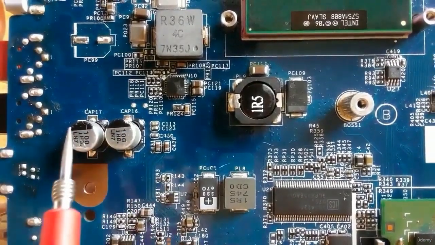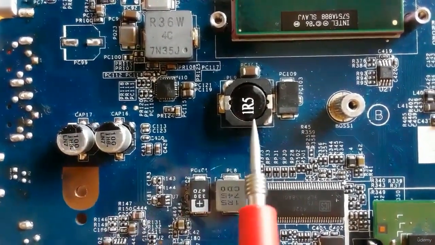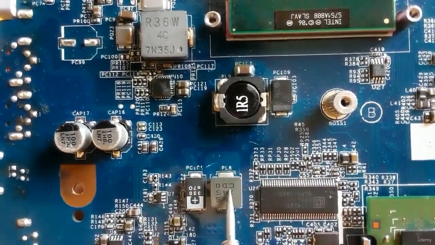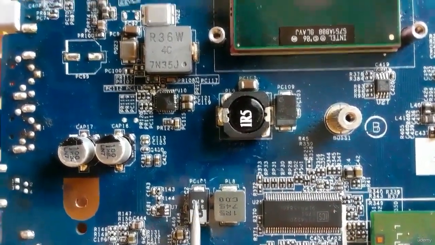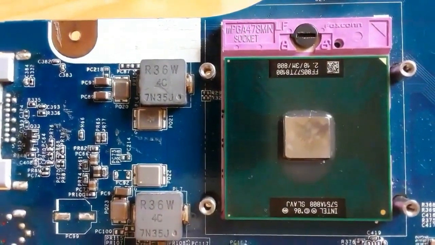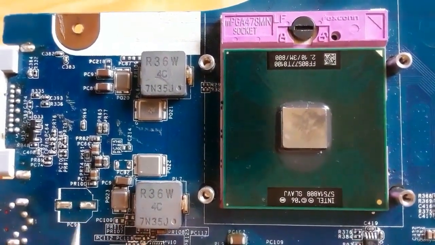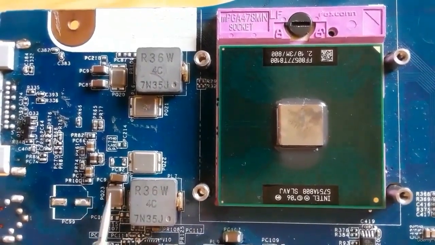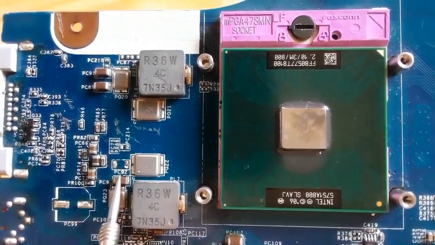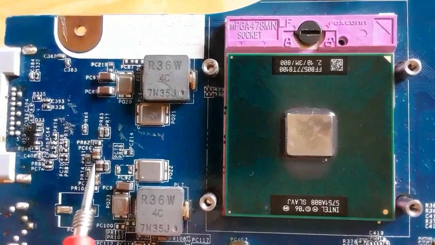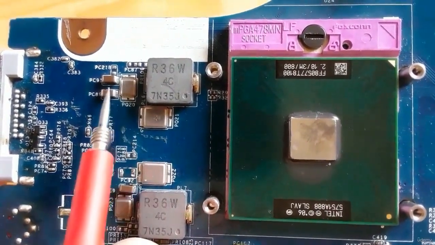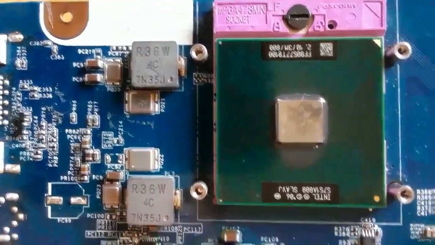So as you can see, here we have capacitors, inductor, this is a capacitor, inductor, capacitor, a polarized capacitor. Here, as you can see, we have two channels, two inductors. These are two channels for the processor. Okay, this is the power channel for the processor to give the VCC core for the processor. Okay, these are MOSFETs, ceramic capacitors.